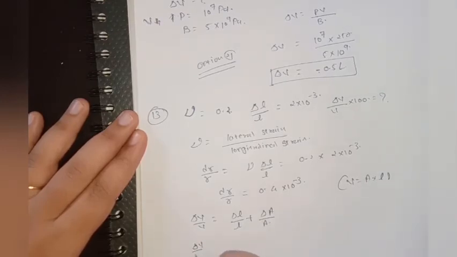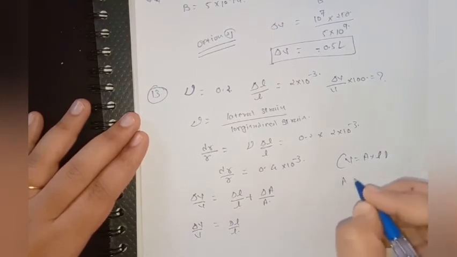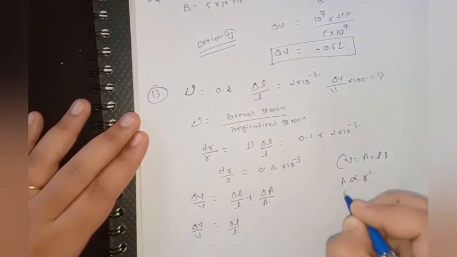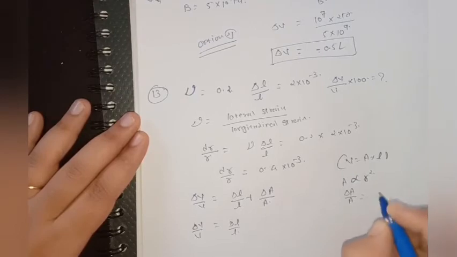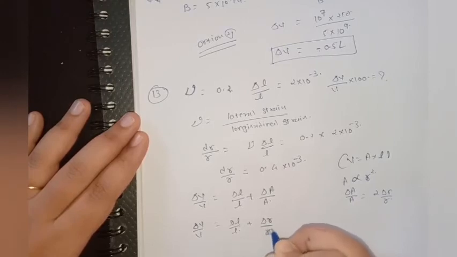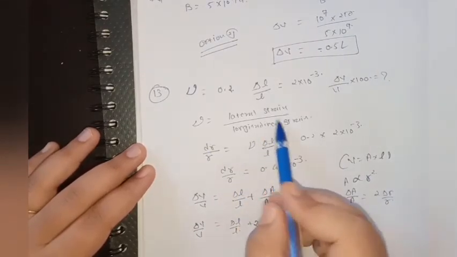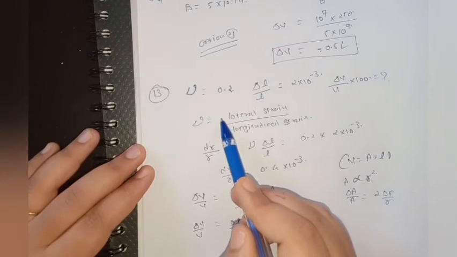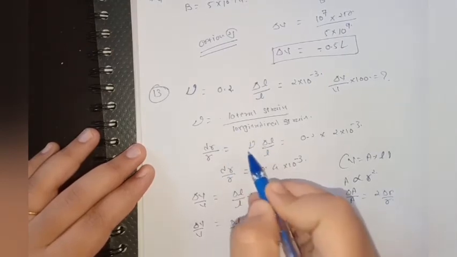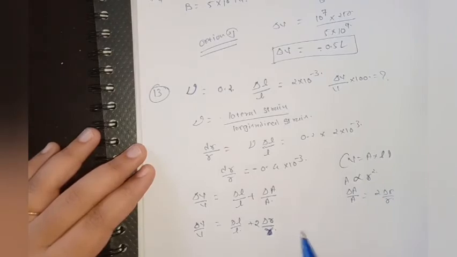Delta V by V will be equal to delta L by L plus delta A by A. Area is directly proportional to r square, so delta A by A can be written as 2 times delta R by R. So plus 2 delta R by R. But in this case, as longitudinal strain is positive, the lateral strain will be negative. So dr by r will be minus 0.4 into 10 power minus 3.